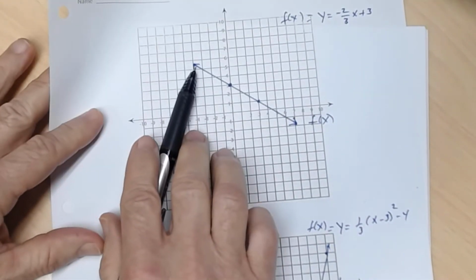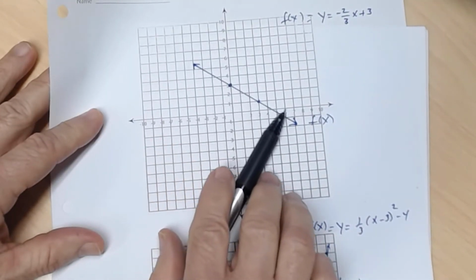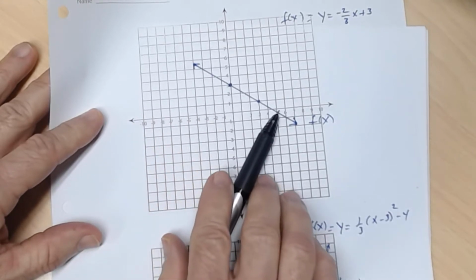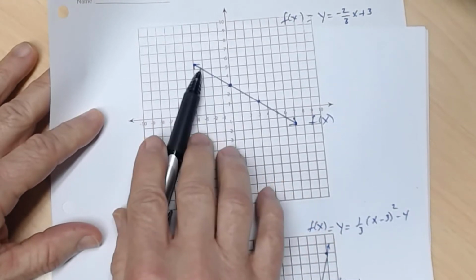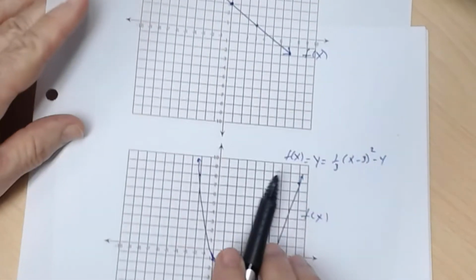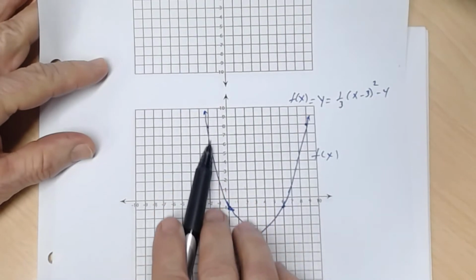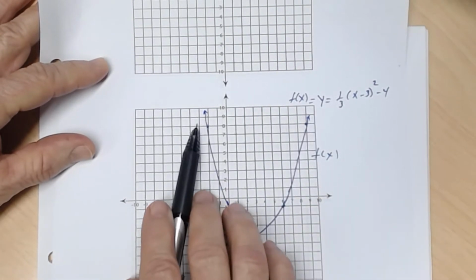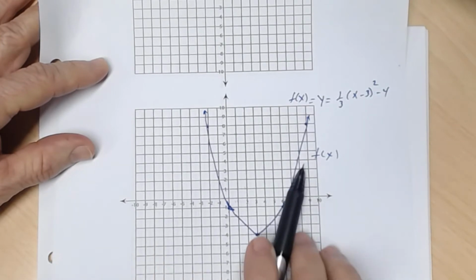So this is a continuous function. I'm continually tracing this path as I go from left to right.